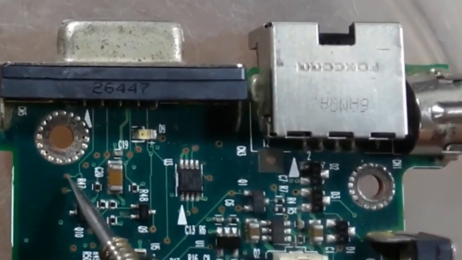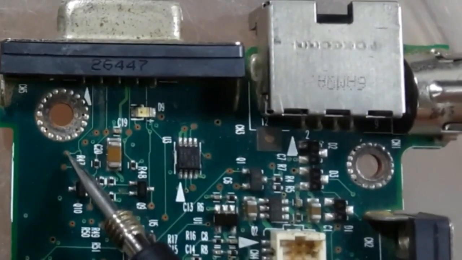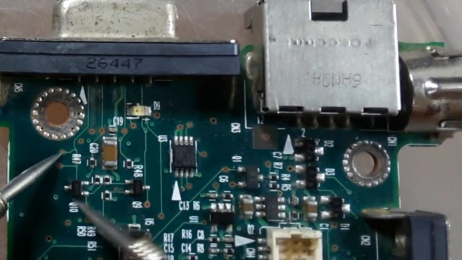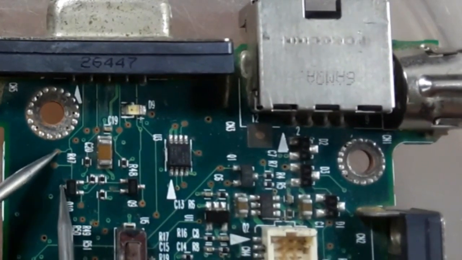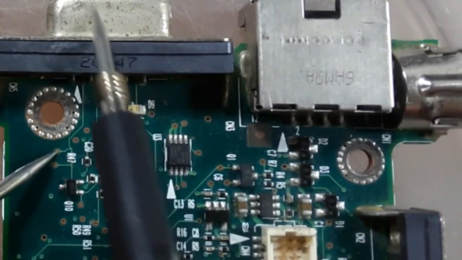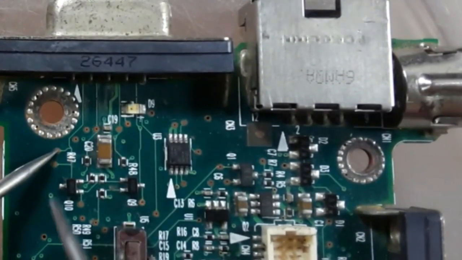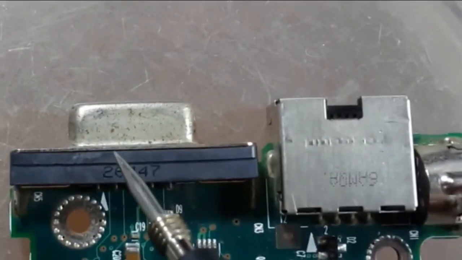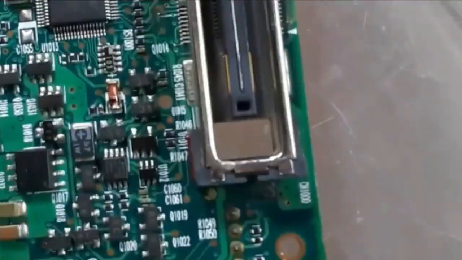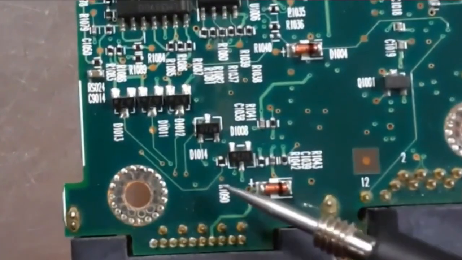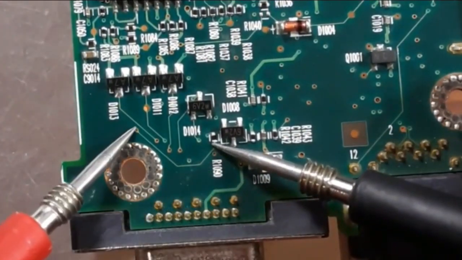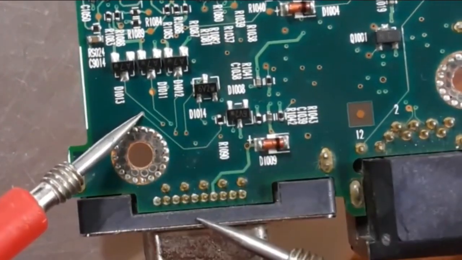As you can see, we have the point here. Okay, so where does this point go? It goes to this resistor, as you can see here, and also goes here to this VGA connector. Okay, if you have a problem with this VGA connector, you can check this resistor, because this resistor is connected to this point and then this point to the VGA connector.